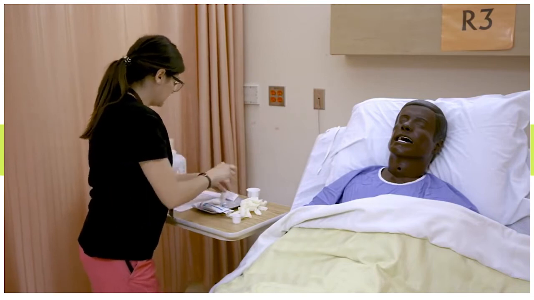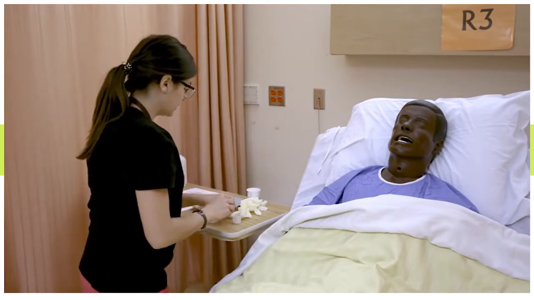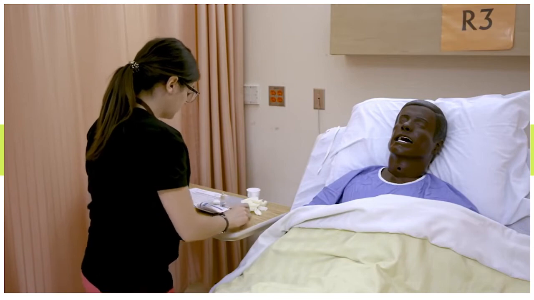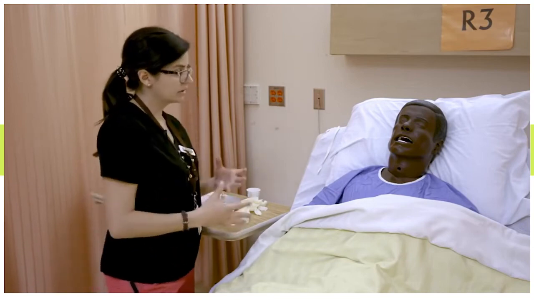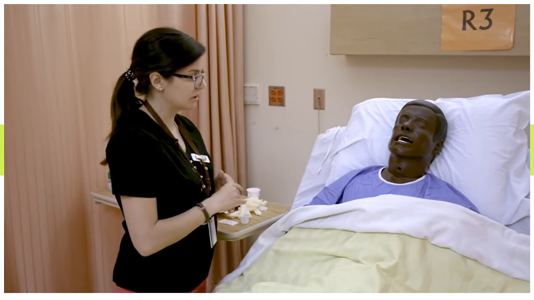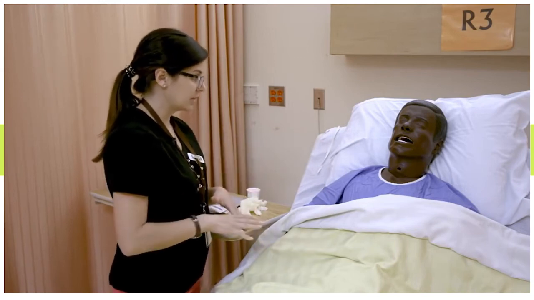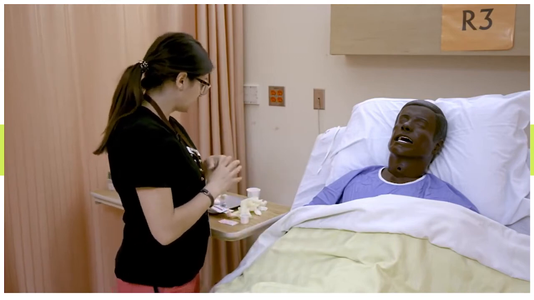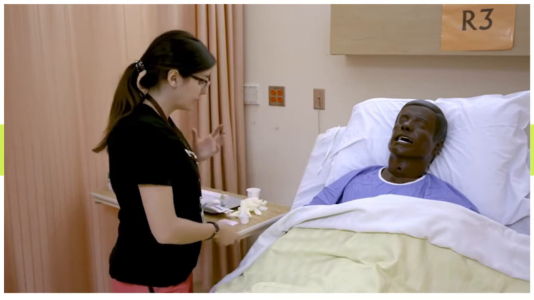So the next medication I'm going to give you is your metoprolol. Metoprolol is a beta blocker, or you probably know it as an antihypertensive or a blood pressure pill. So it is going to lower your blood pressure. It may also lower your heart rate.